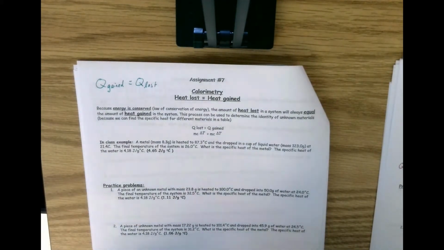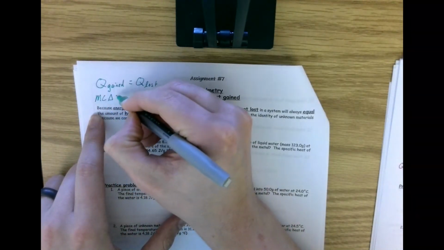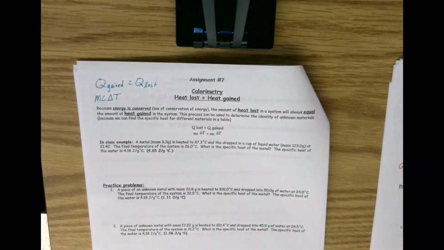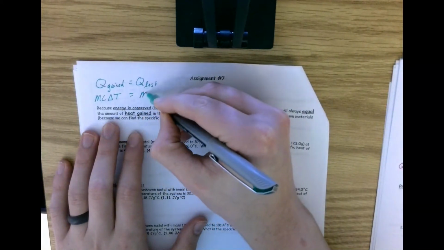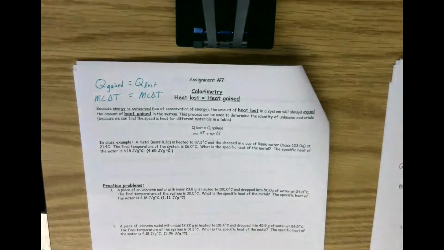Yeah, mcΔT. So I can say Q equals mcΔT. I'm just substituting in, because does Q equal mcΔT? Yes, I can substitute that. So I can say mcΔT equals mcΔT. So heat lost equals heat gained.